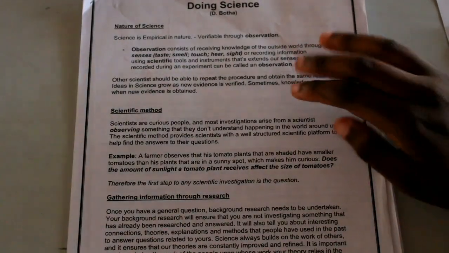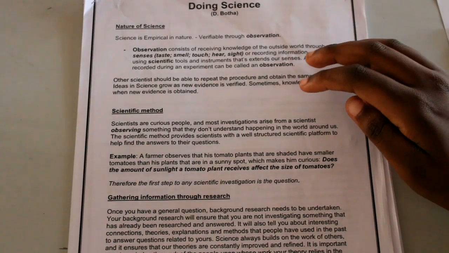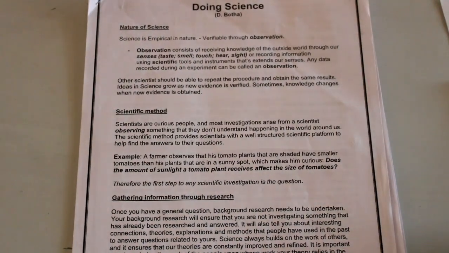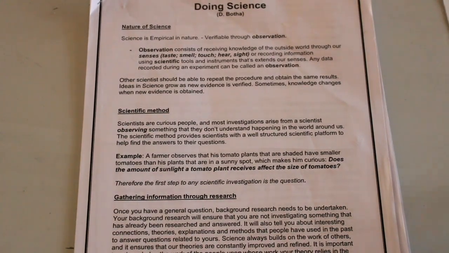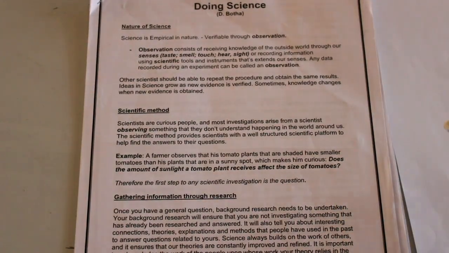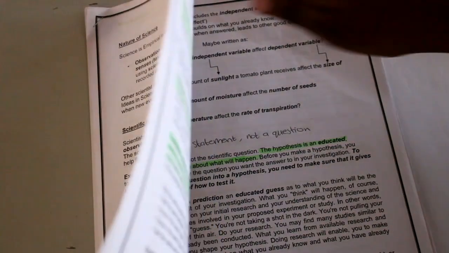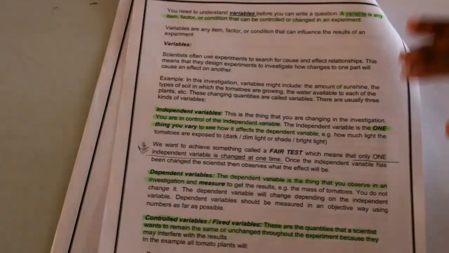Okay, so let me go into this document with you. The first page is mainly the introduction, so I'm not going to go much into that. You can read through that for yourself. And let me move on to the more important stuff. Everything in here is important. Let me move on to the more important stuff.